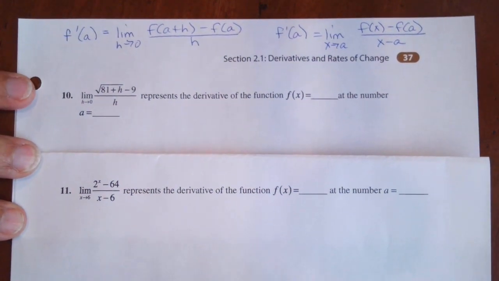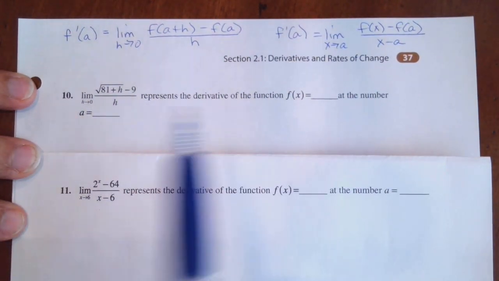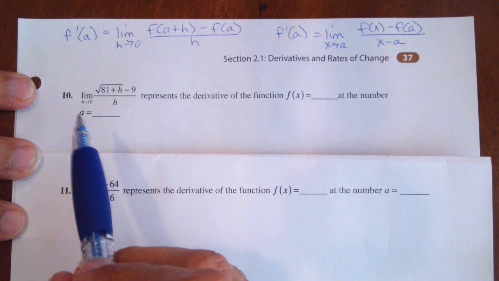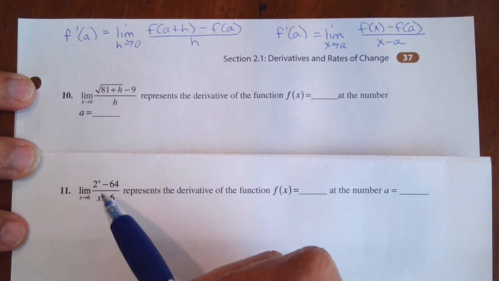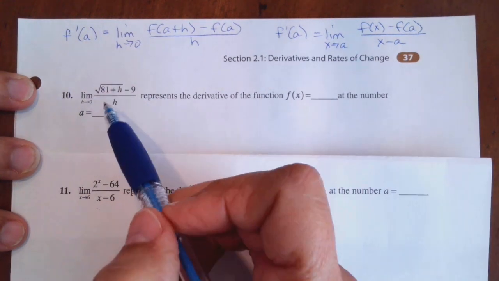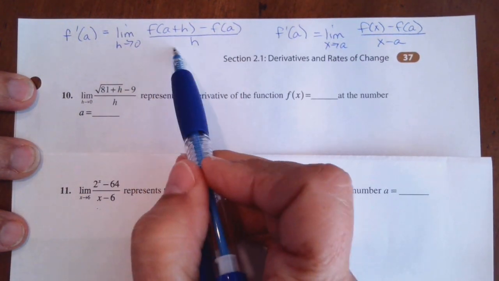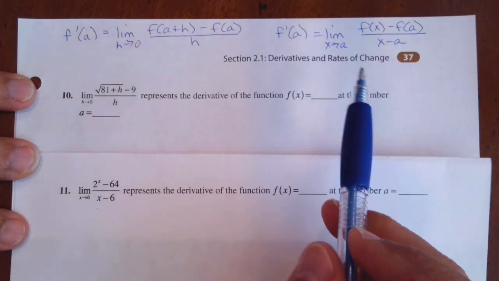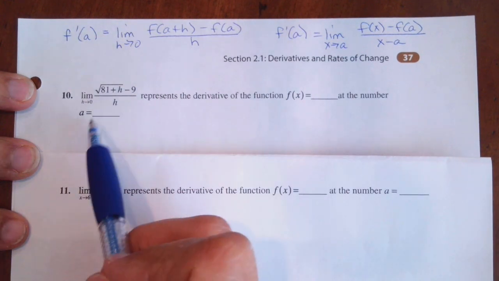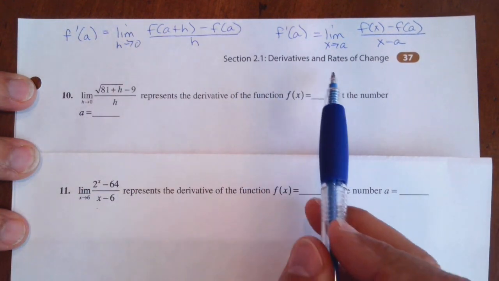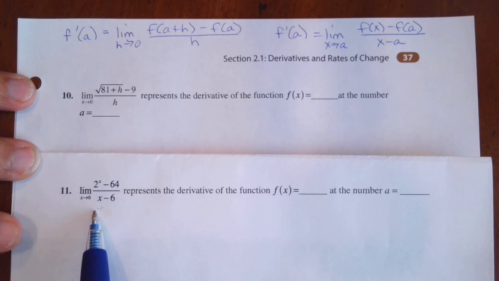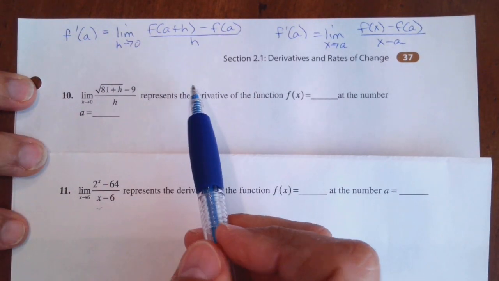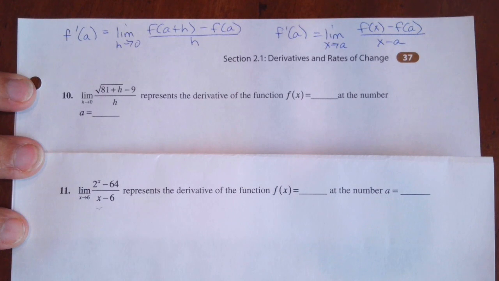Okay, so there's our two options for a derivative at a point. Right? We need to know what a is, so these are asking us that. So it's real easy to tell which function they're using. So for number 10, they're using this function, and for number 11, they're using this. How do I know that? Because this has h going to 0, and this has x going to 6, right? All right, so I know what I'm using. So now I kind of need to figure out which one is which.